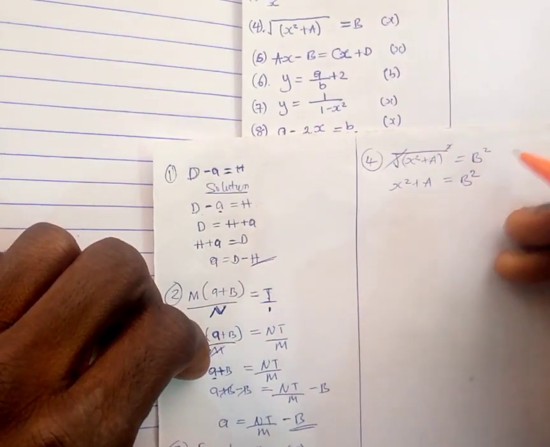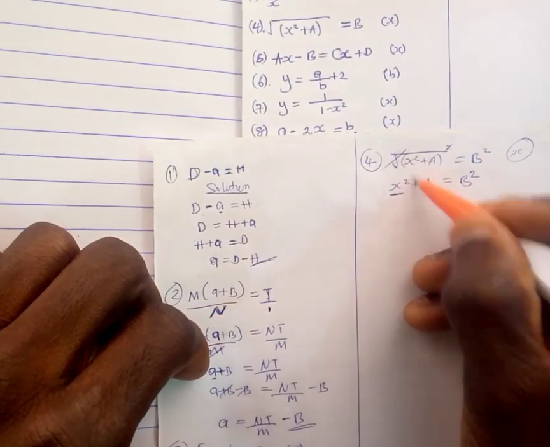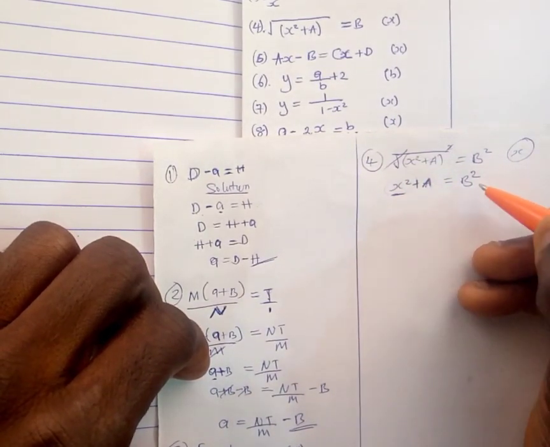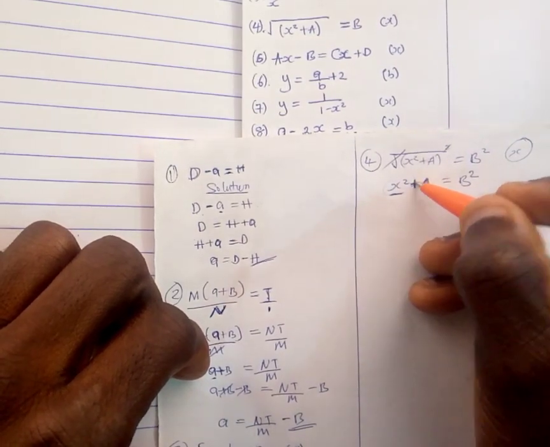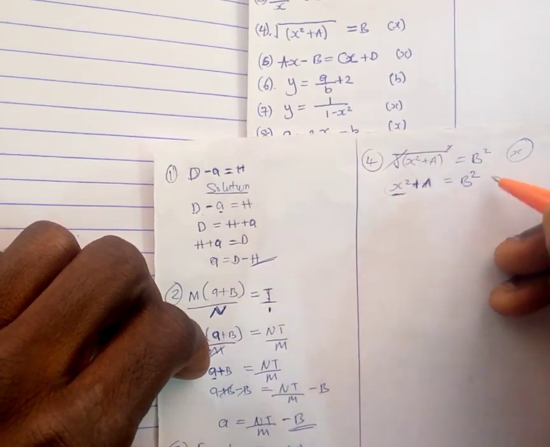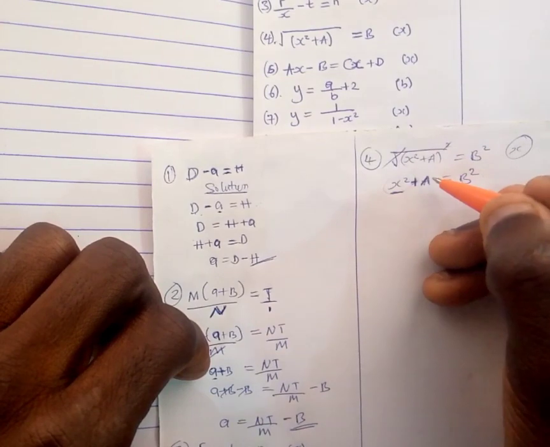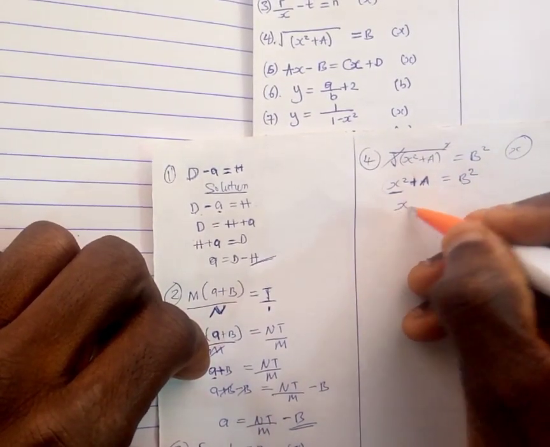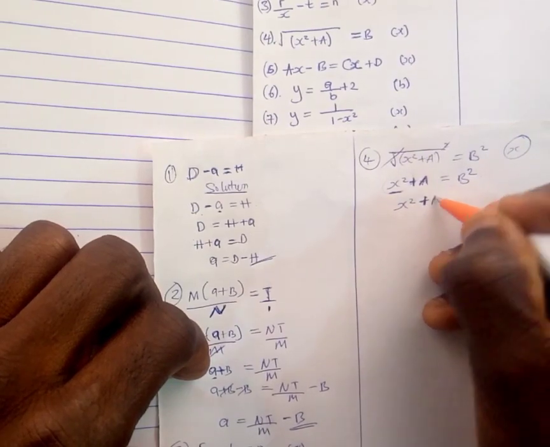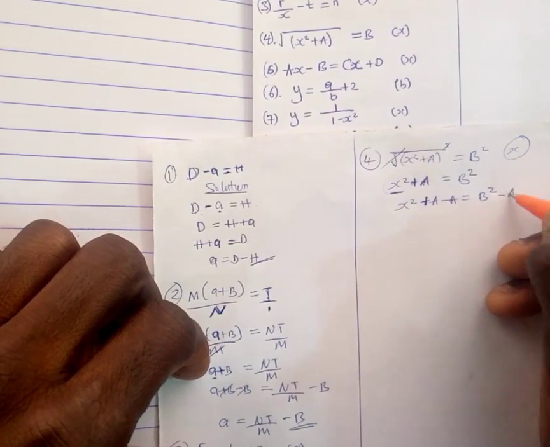Now we are making x the subject of formula, so we make sure there's only x that remains here. Therefore we are subtracting a from both sides, because a is having a positive sign here. It will be x squared plus a minus a equal b squared minus a.